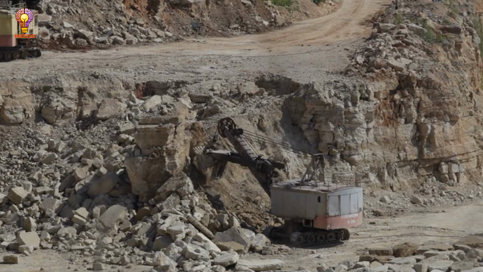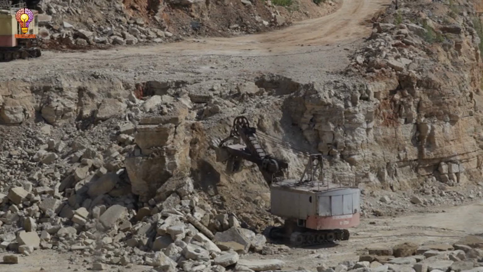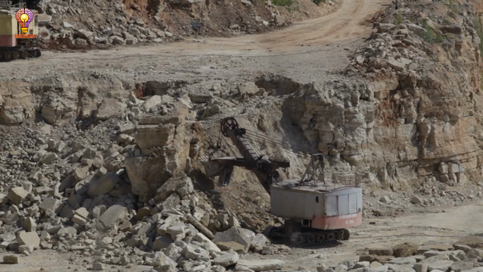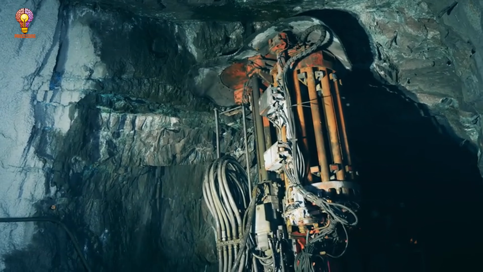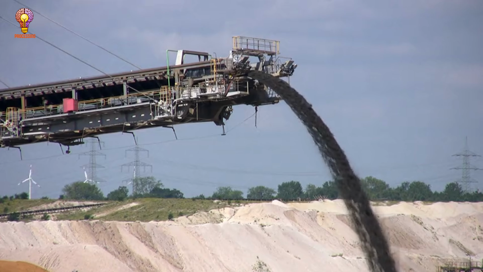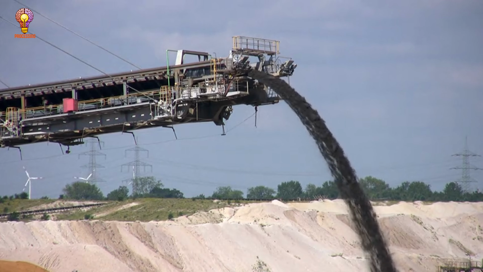Mining techniques. Open pit mining, used for near-surface deposits, involving excavation and removal of large quantities of rock. Underground mining, used for deeper veins, where tunnels and shafts are built to extract the ore. Once the ore is mined, it is transported to a processing facility.